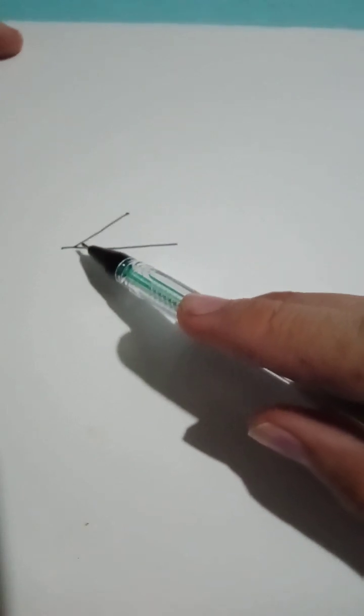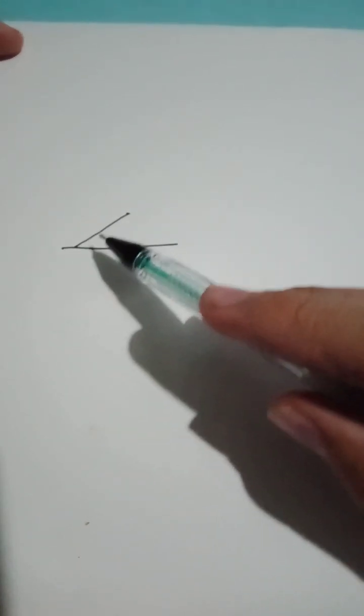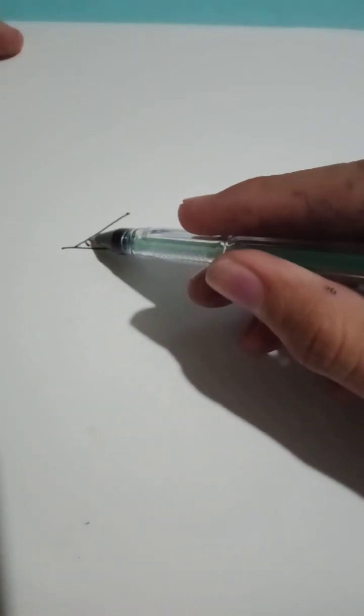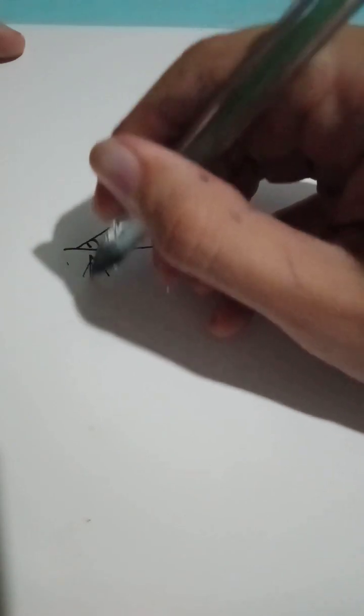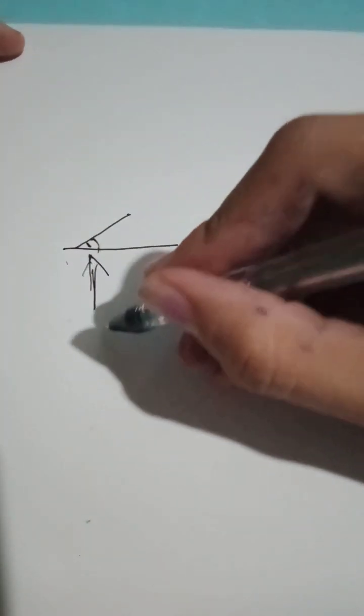For example, these two lines, this part where the two lines intersect, this is where the angle is. This is the angle.